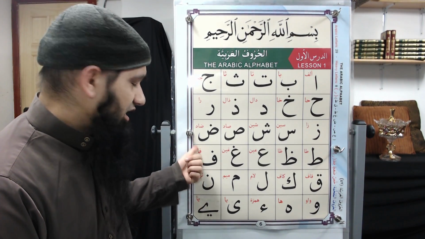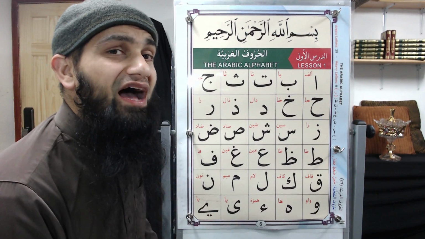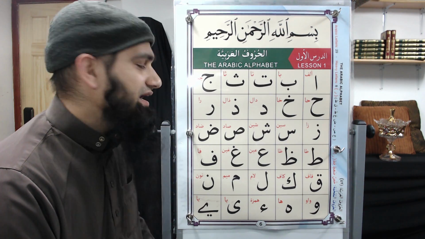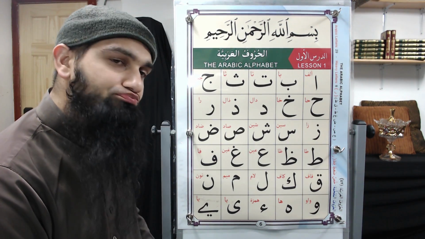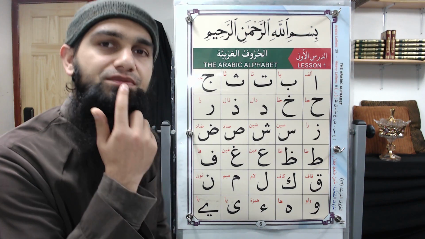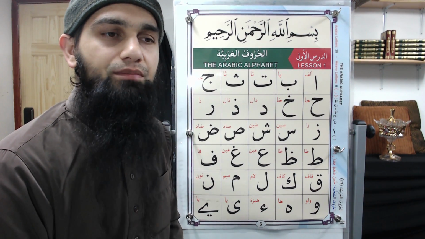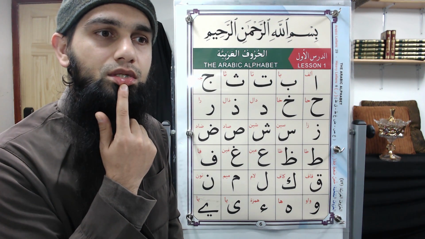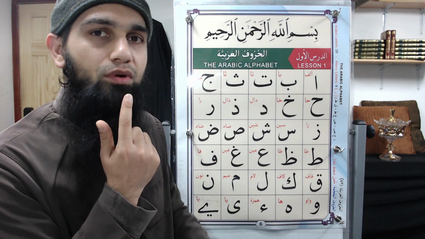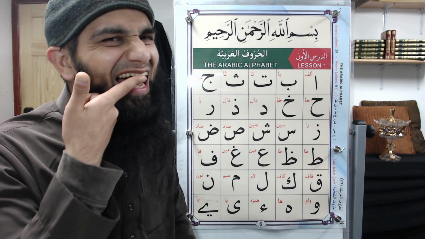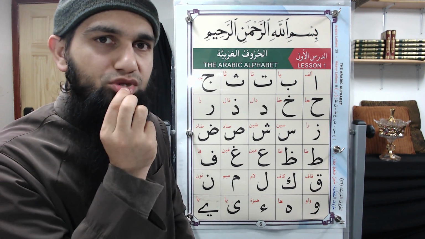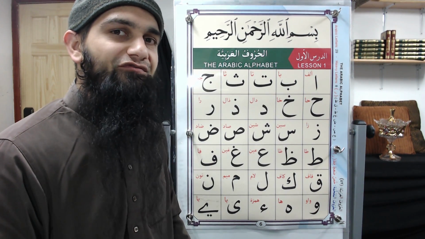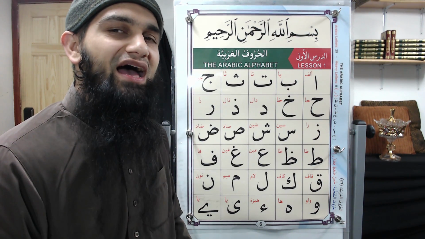It has alif at the end. Make it long. Fa. This comes from the lips. The outer part of the lips are the dry parts of the lips, but the inner part, the wet part, that is where you put the edge of your upper teeth. Put them in the wet part. Fa.